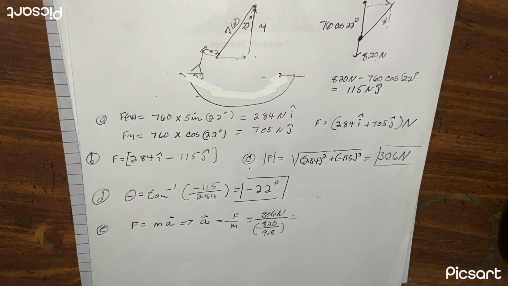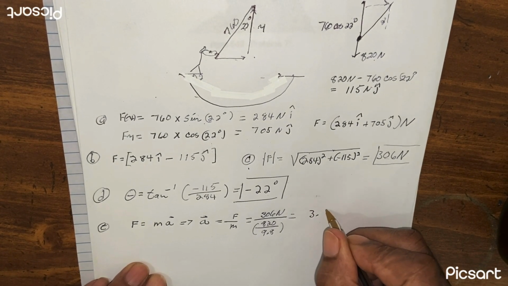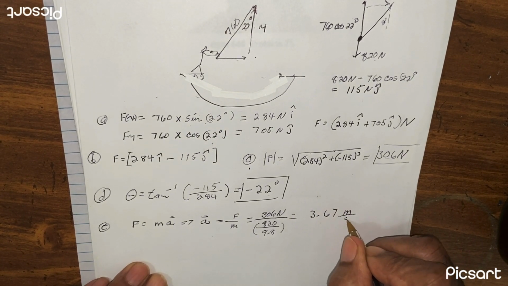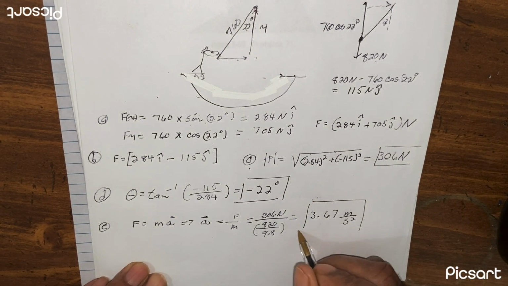So this will equal 3.67 meters per second squared.